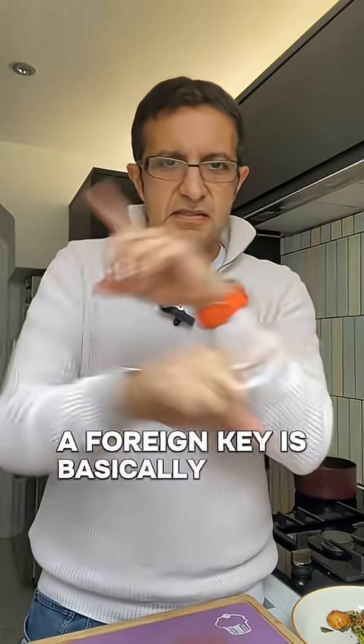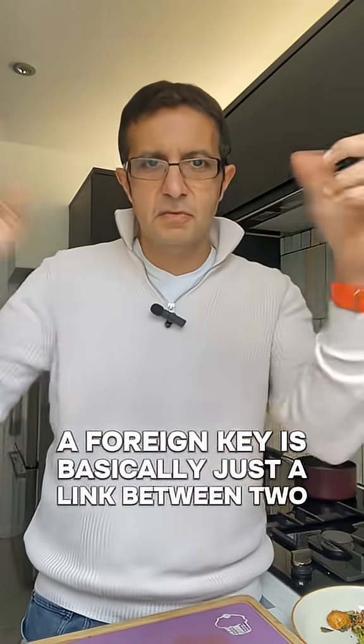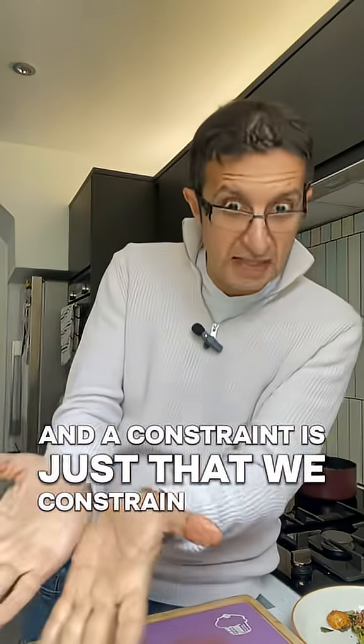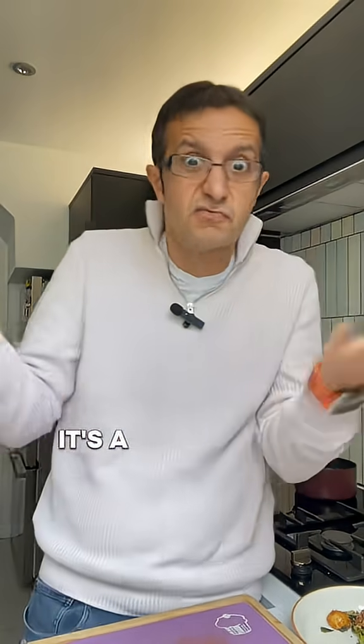Don't worry about this too much. A foreign key is basically just a link between two objects, right? The parent and the child. And a constraint is just that. We constrain you from doing these things. It's a rule. Just think of it like a rule.